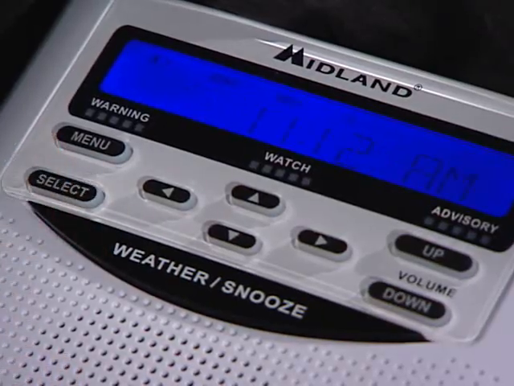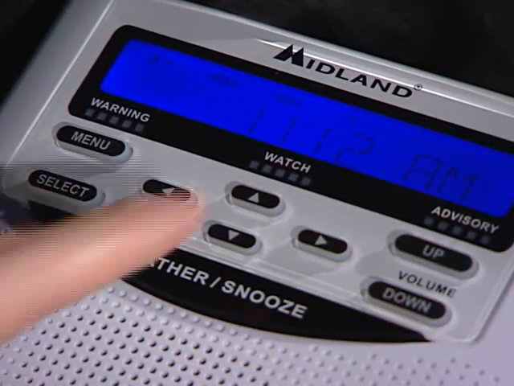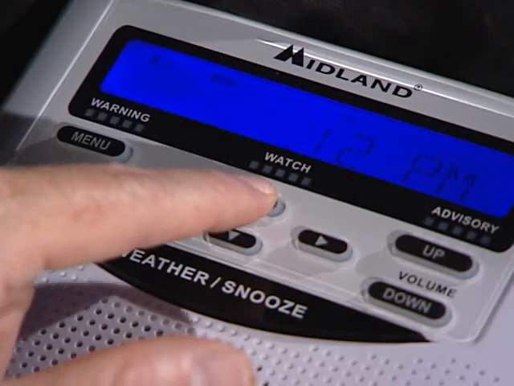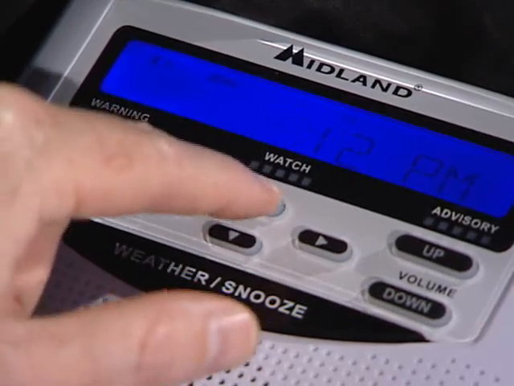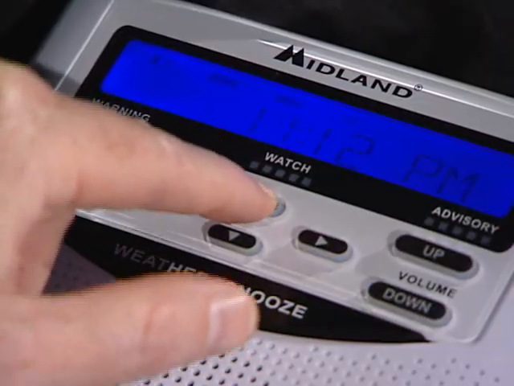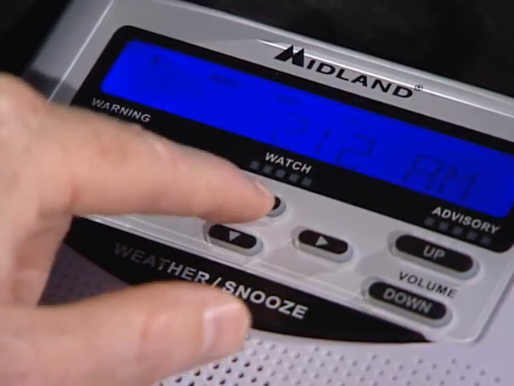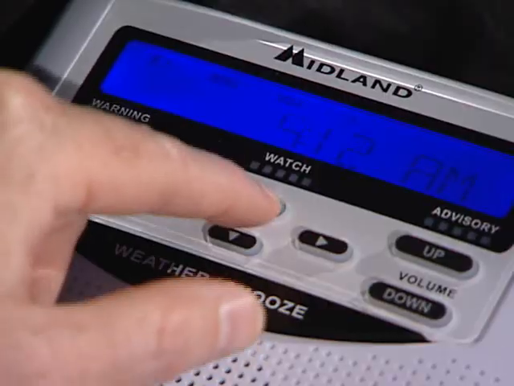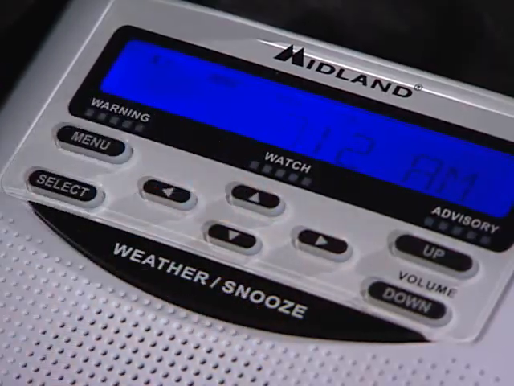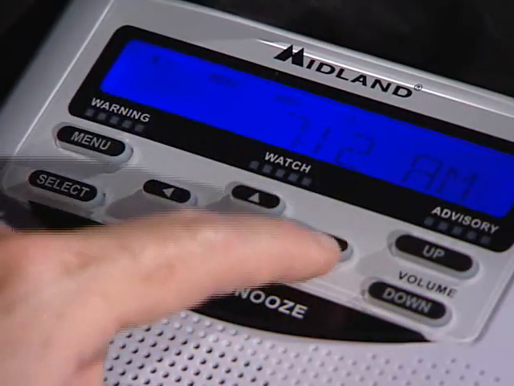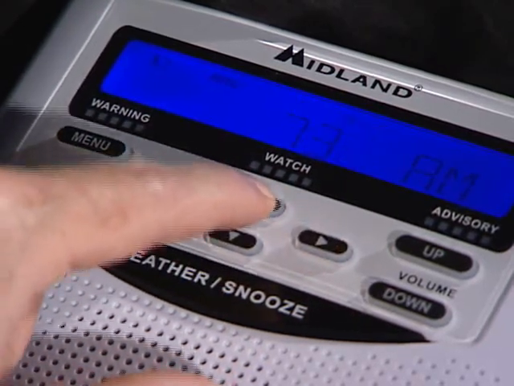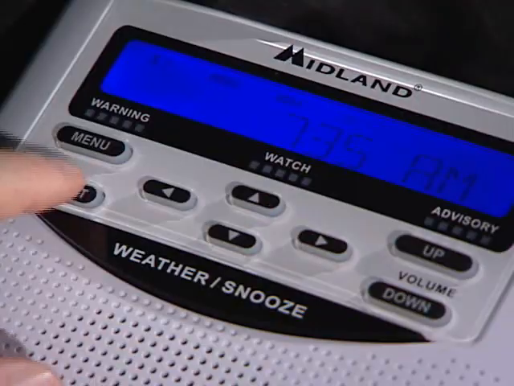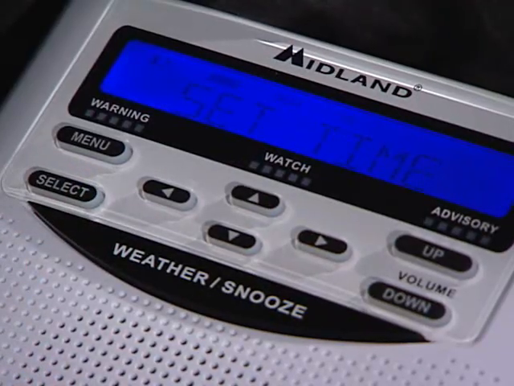Hit the Select button and you'll see the hour flashing. Hit the up button to change the hour, and it is a 24-hour clock. So for PM, which we're already on, just select the hour. If you need to go into the AM, just continue selecting and the clock will cycle through to the AM hours. Once you have selected the hour, hit the right button to select the minutes, and once your time is correctly set, hit the Select button to save.